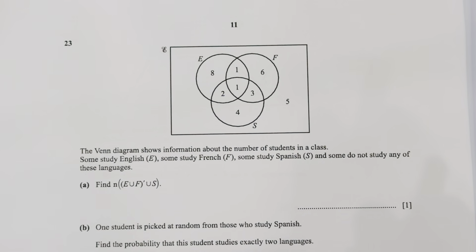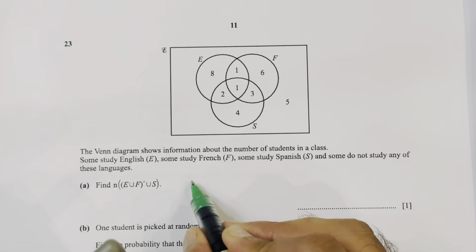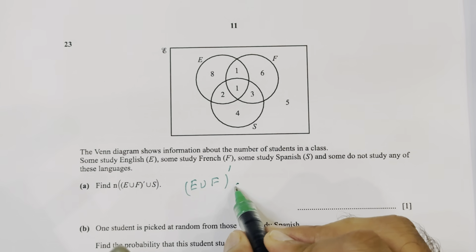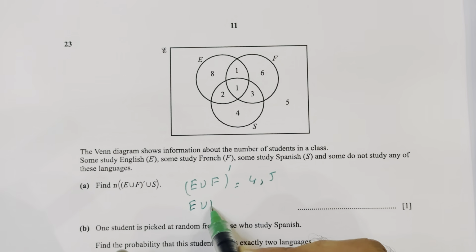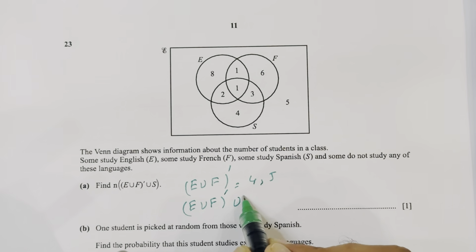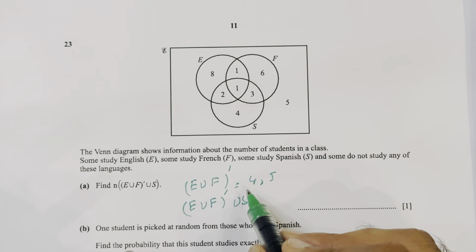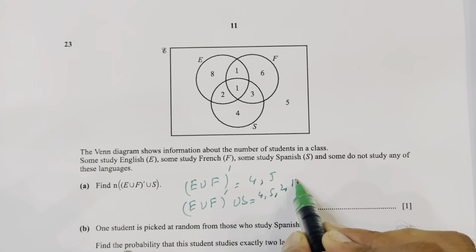Find n of E union F whole complement union S. We know that E union F whole complement would be equal to 4 and 5, and when we take this union with S, we get the value of 4, 5, 2, 1, 3.